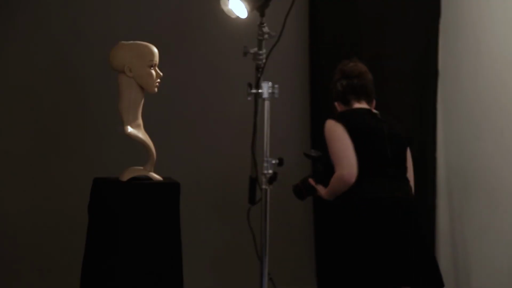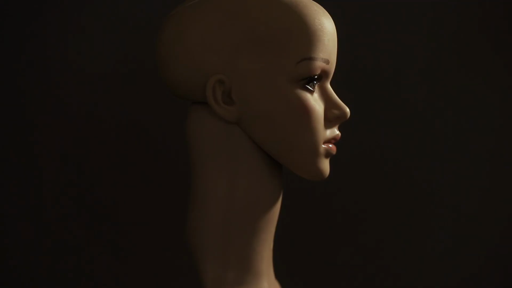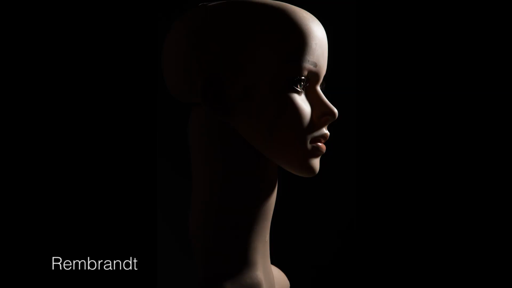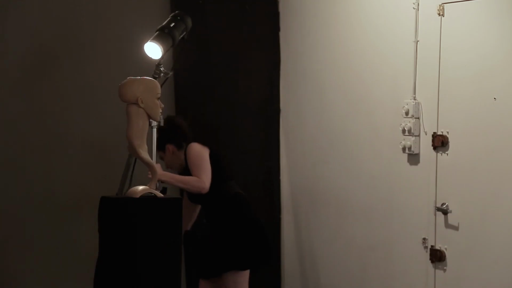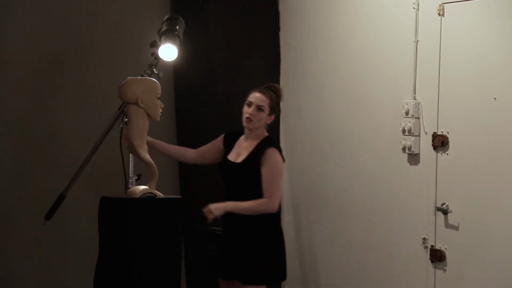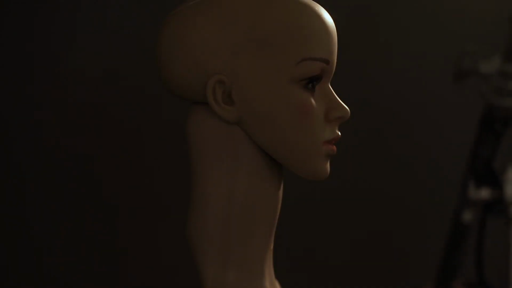Great. Let me just move this. Rembrandt light. And then eventually all the way till split light. When my subject's turned to the side, the split light is actually going to look like a rim light. There's going to be no light on the front side of the subject's face. All you'll see is the carving out of their profile.